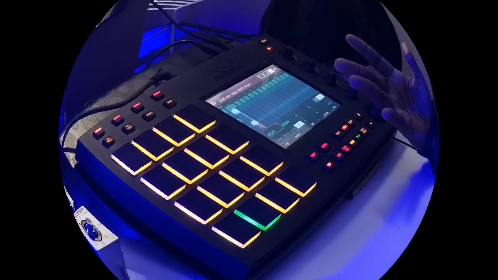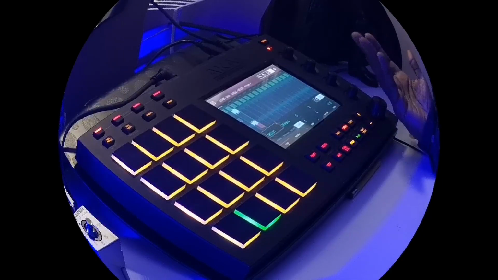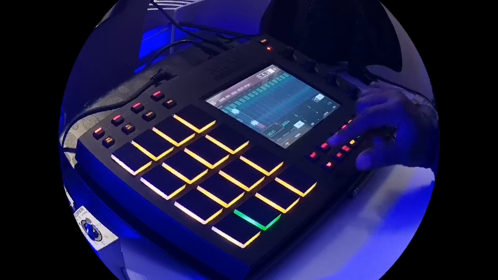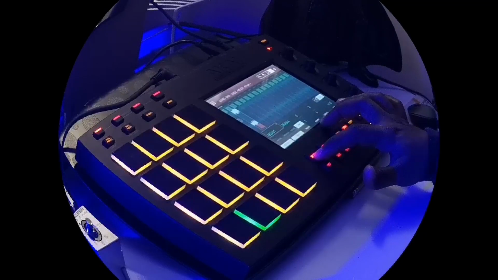So whenever you're trying to get a beat done real quick, the auto chop feature becomes very handy. So I'm not going to do anything else. I'm just going to use it like that.